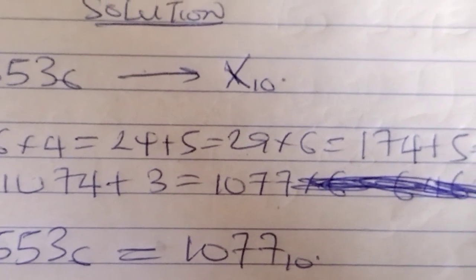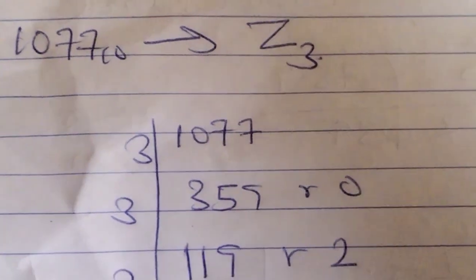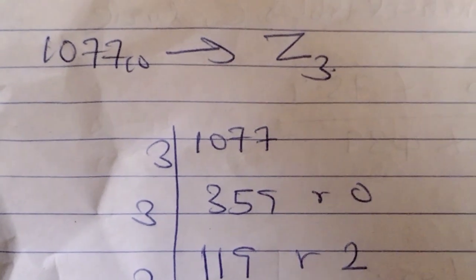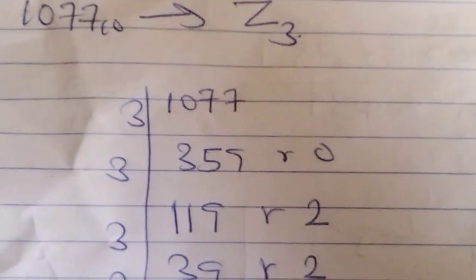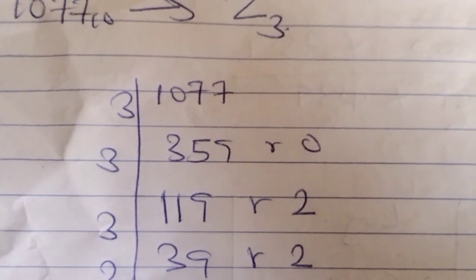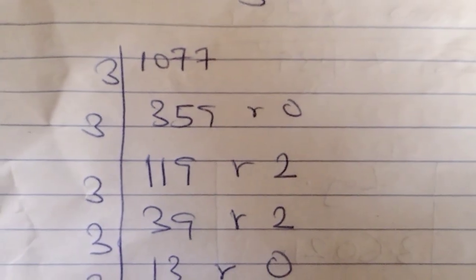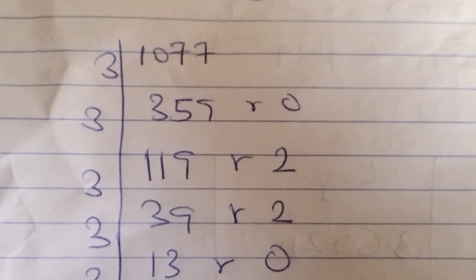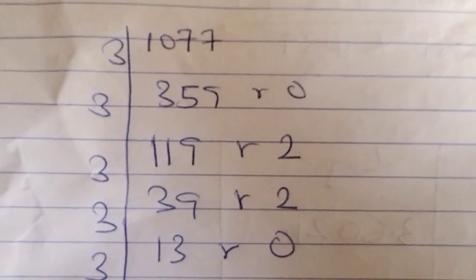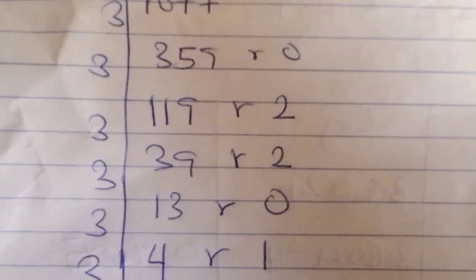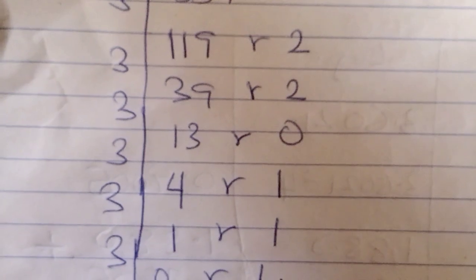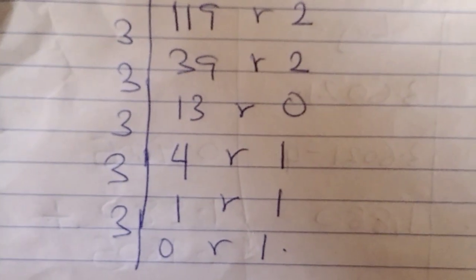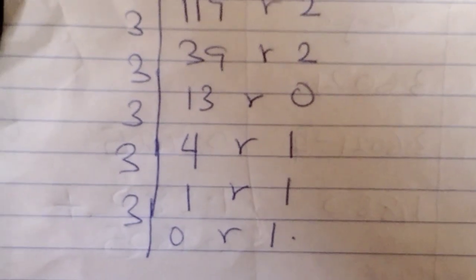We'll now convert the base 10 to base 3. Converting 1077 base 10 to base 3. 1077 divided by 3 gives us 359, remainder 0. 359 divided by 3 gives us 119, remainder 2. 119 divided by 3 gives us 39, remainder 2. 39 divided by 3 gives us 13, remainder 0. 13 divided by 3 gives us 4, remainder 1. 4 divided by 3 gives us 1, remainder 1. 1 divided by 3 gives us 0, remainder 1.